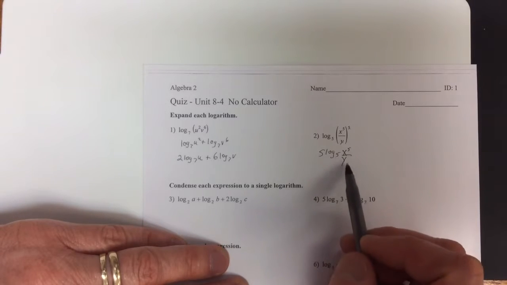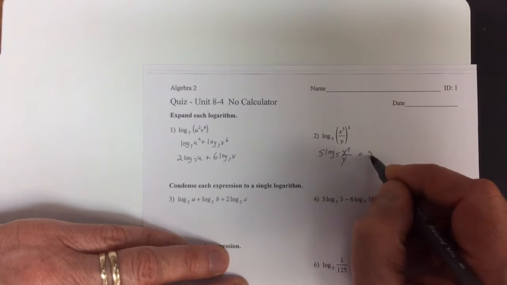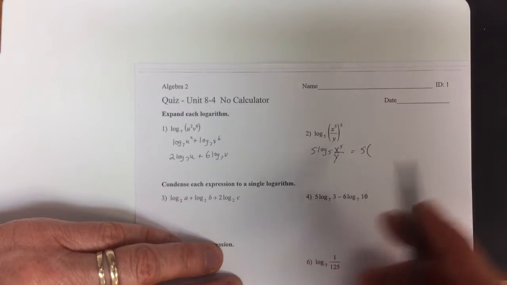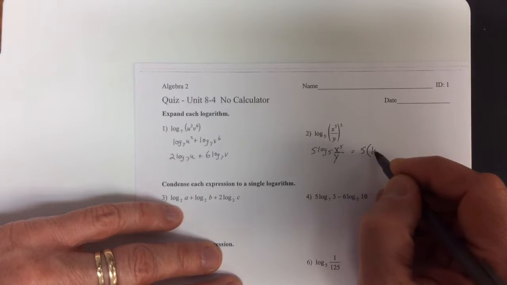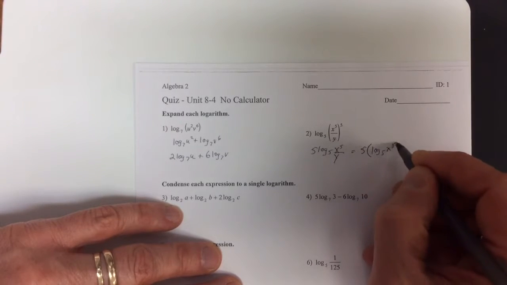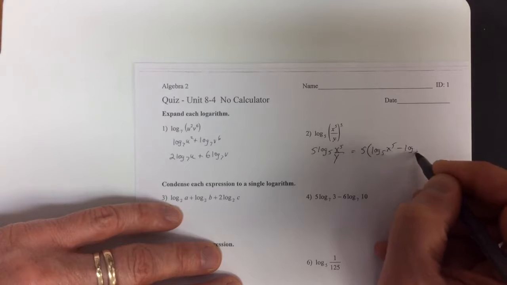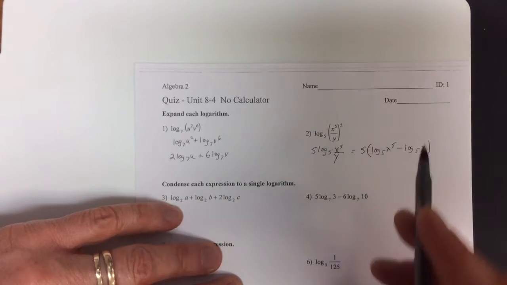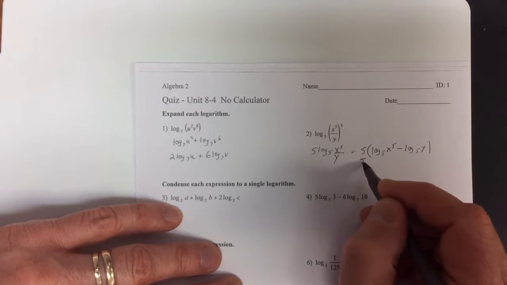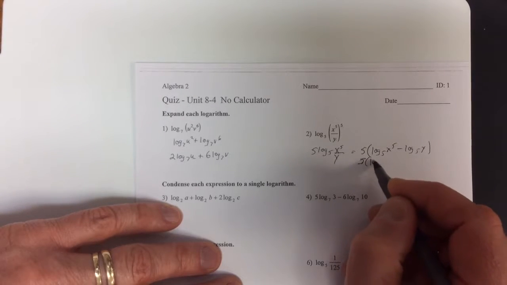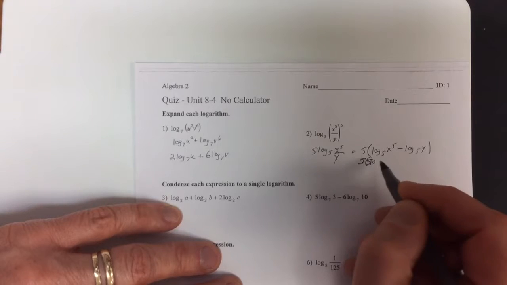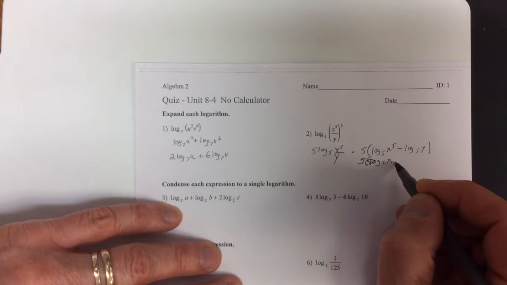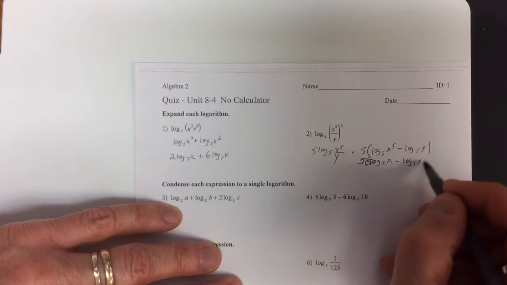Because this is a quotient, I'm going to write this as 5, and I'm going to use parentheses here because I'm going to multiply 5 times whatever this is. This is going to be log base 5 of x to the 5th power minus log base 5 of y. I have a power in here, so I need to rewrite that. So I have 5 times (5 log base 5 of x minus log base 5 of y).